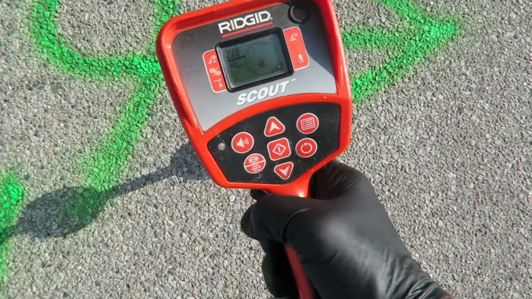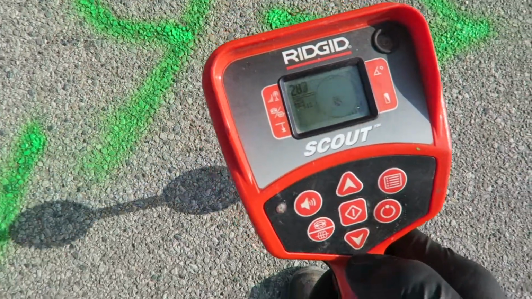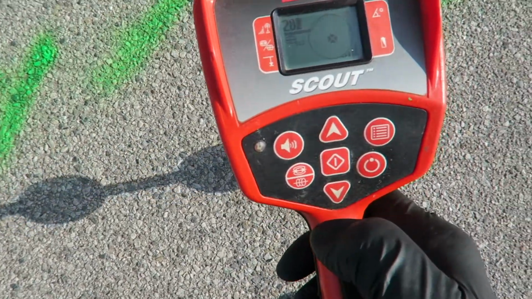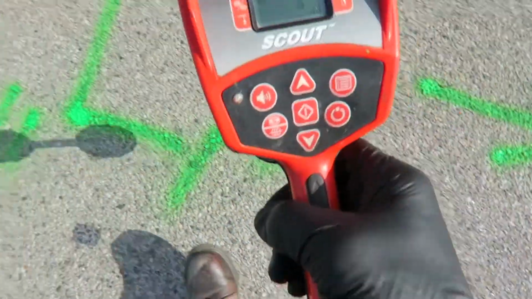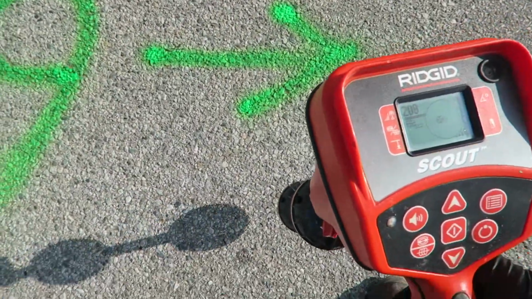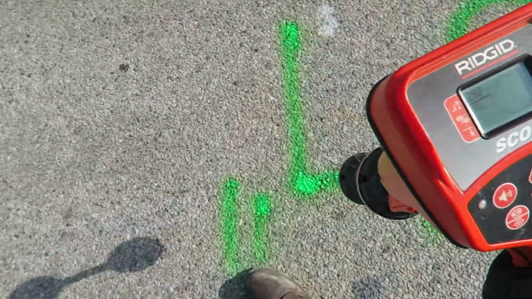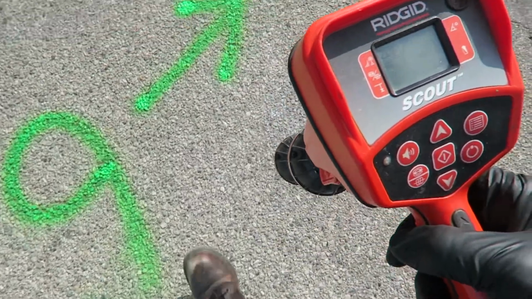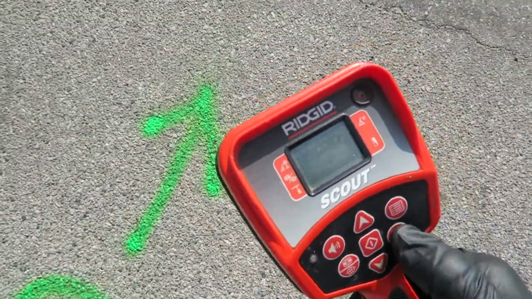Okay, so my camera's right here. Push the button. Let's see. It's got to be kind of precise. Let's see, right here, the X. Here's where my pipe is.